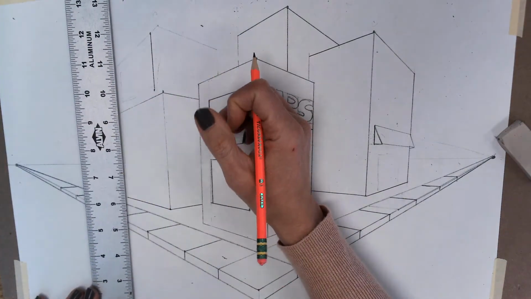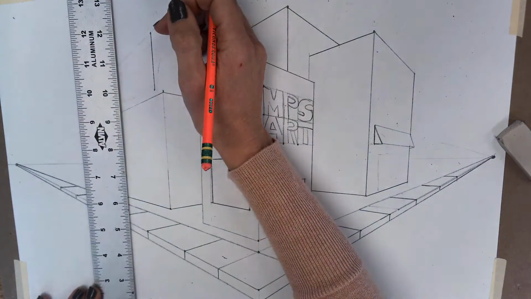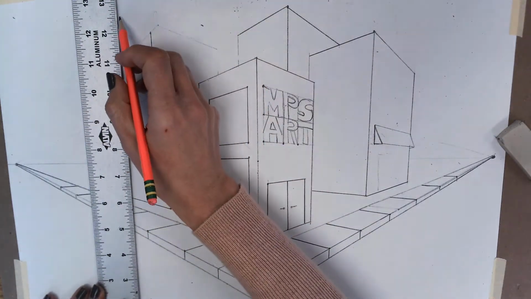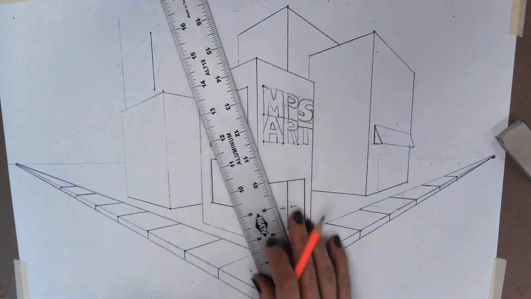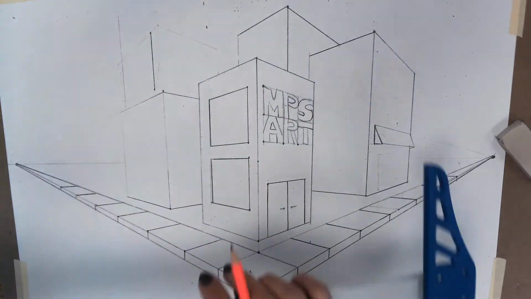Now I'm going to take my T-square and make it vertical again, slide it in just a little bit and make a guideline. This is going to be where my billboard is going to stop.